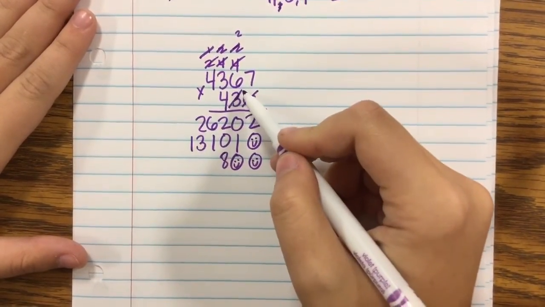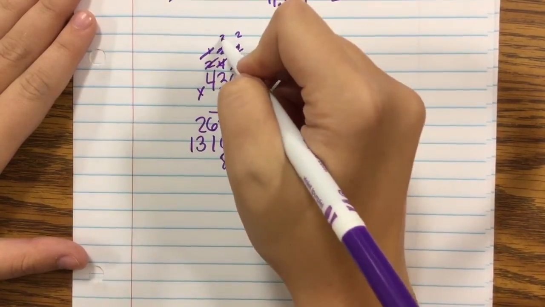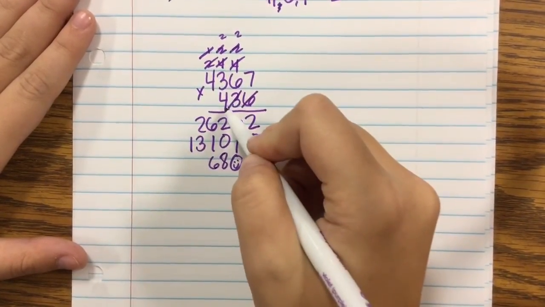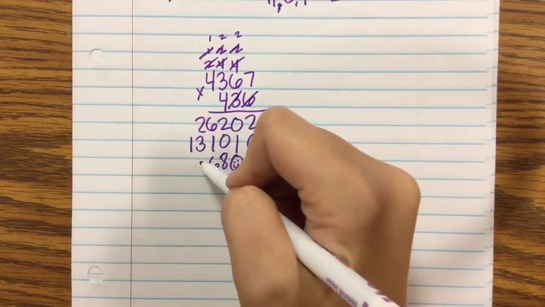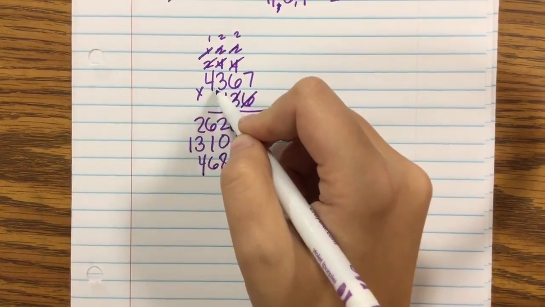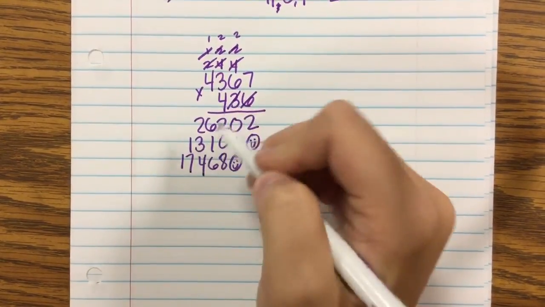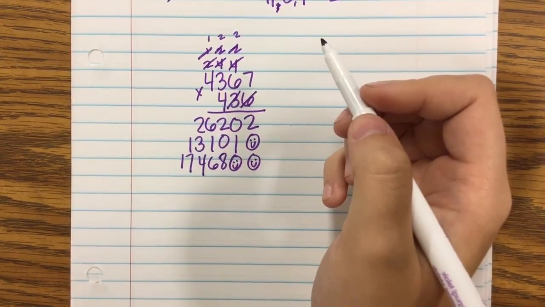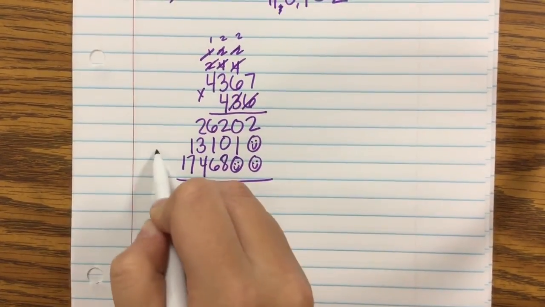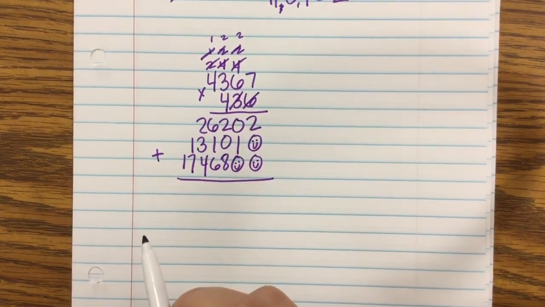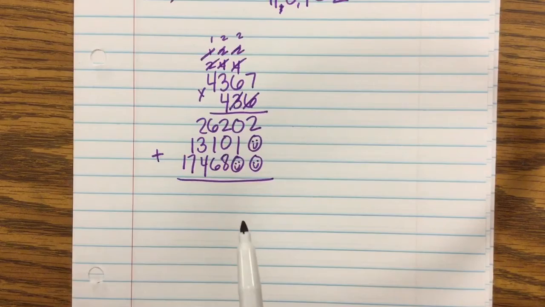4 times 6? 25, 26. 4 times 3? 12, 13, 14. 4 times 4? 17. Now I have 3 partial products. Now you have to add. Is that right? 3 partial products. Yes, ma'am. That's what I should have. If I had 6 digits on my bottom factor, how many partial products would I have? 6. Just checking. Okay, now I can add.